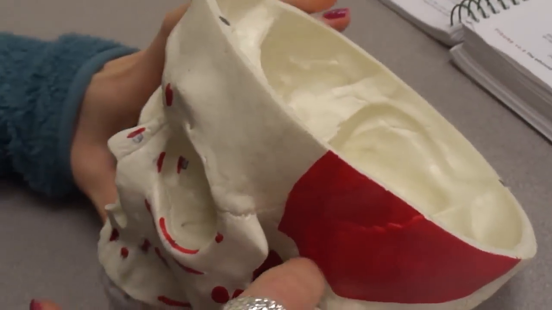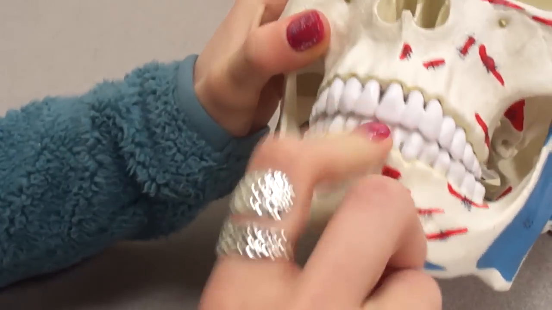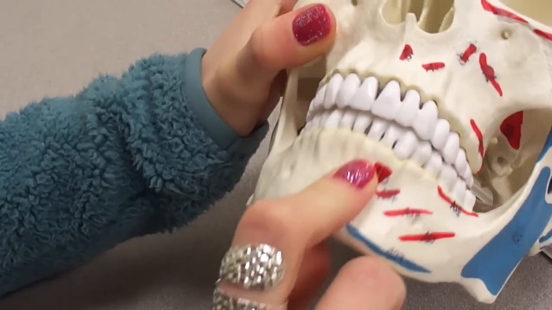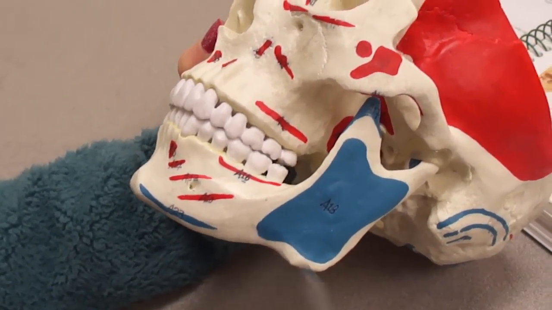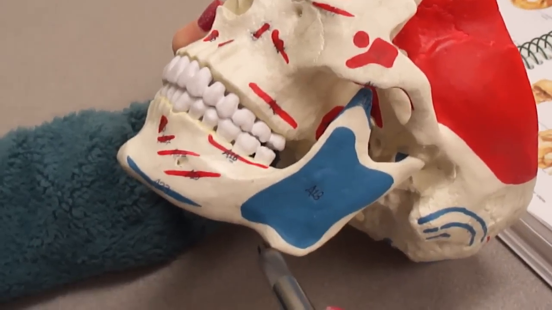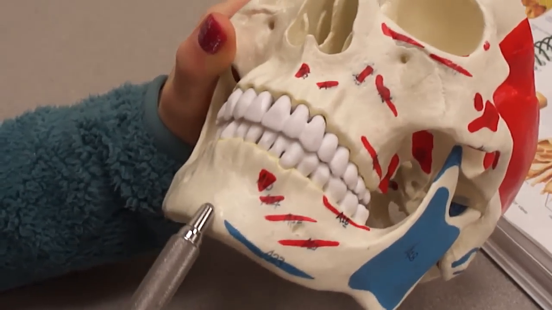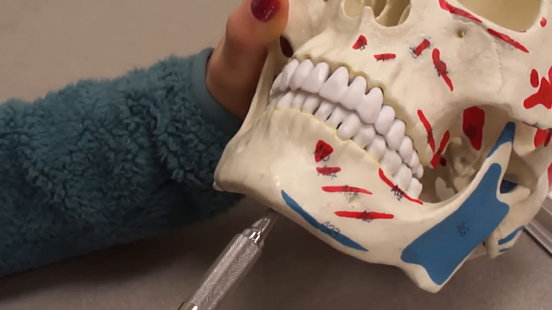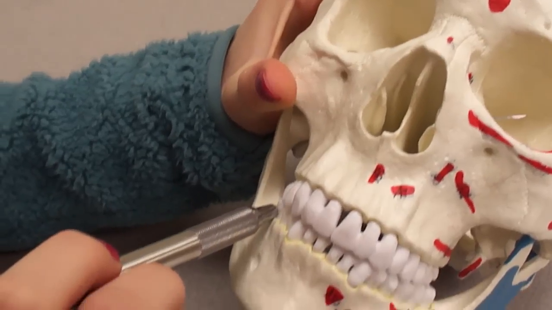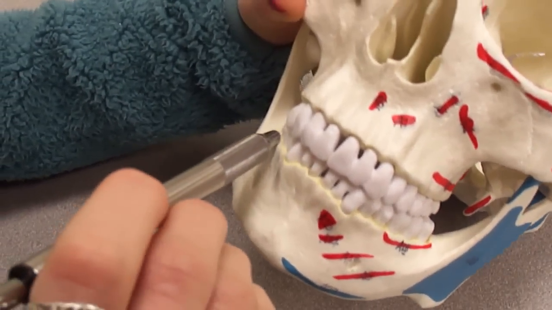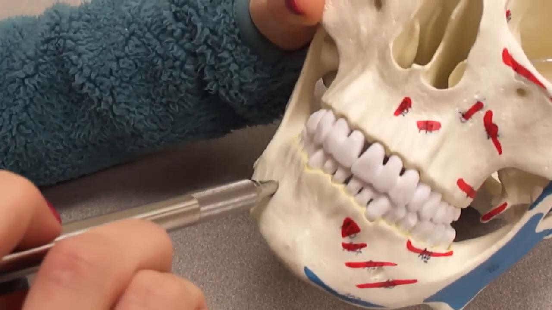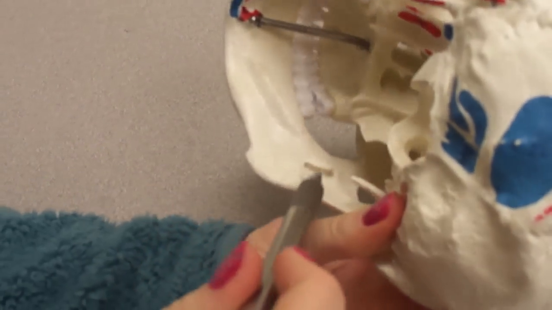Then you have your mandible, which is the bottom of your jawbone. You have the body, the ramus, the mandibular symphysis, which would be right here, and it creates your chin. Your alveolar margin, which is pretty much like your gums. Your mental foramen, and then inside you will find your mandibular foramen.